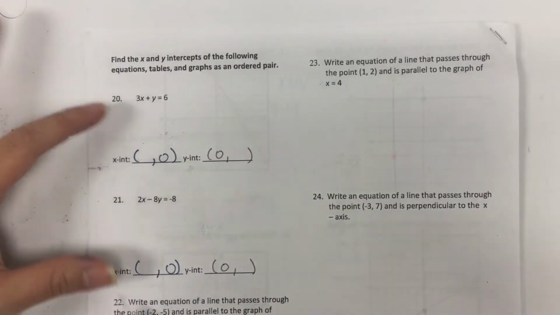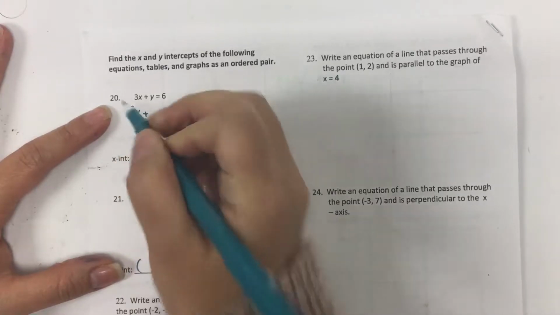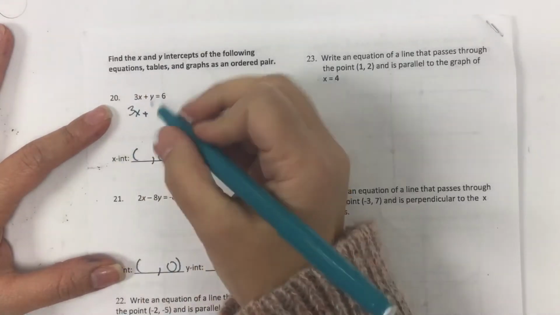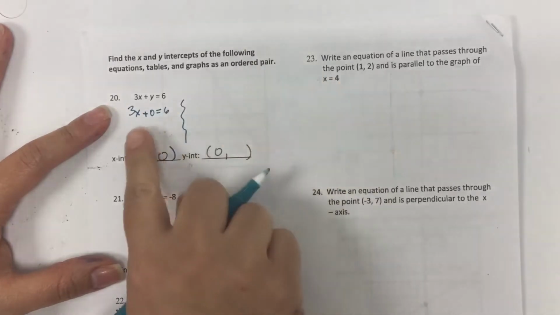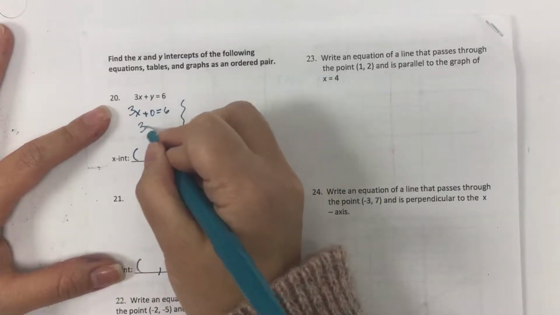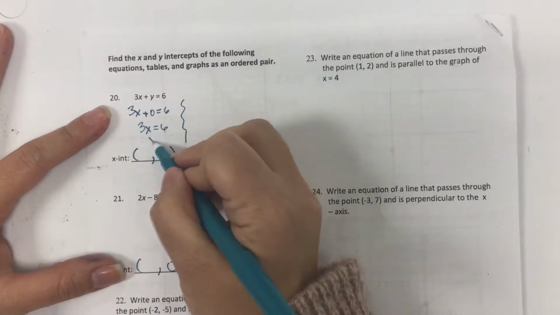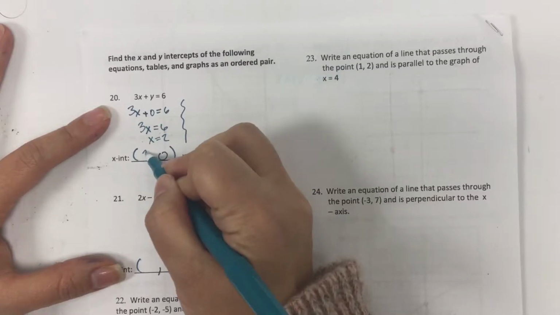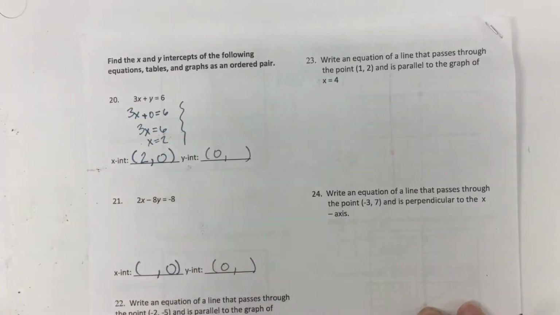And so when we have our equation in standard form, I'm going to have 3x plus, but my y takes on the value of 0, and we have it equal to 6. So here we're really looking at 3x equals 6. Divide both sides by 3, and we're left with x equals 2. So my x-intercept is 2, not the 3 that a lot of you want to say.